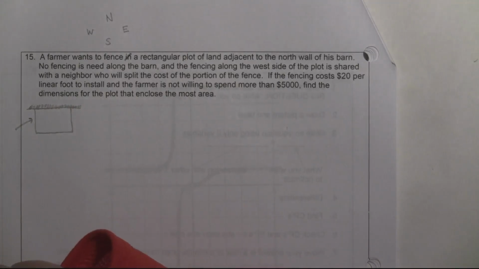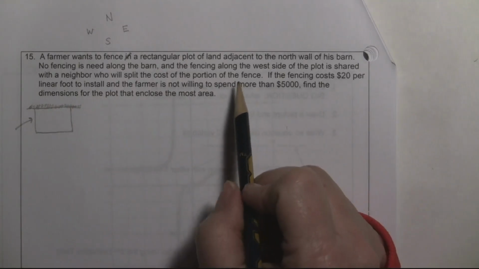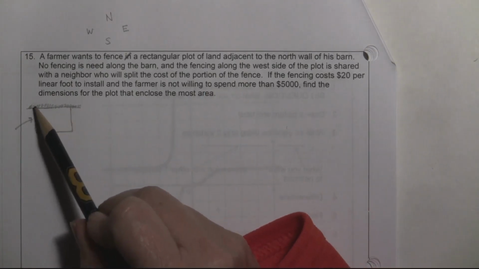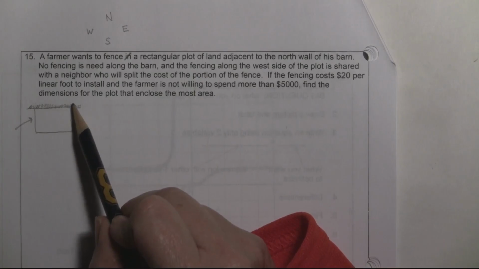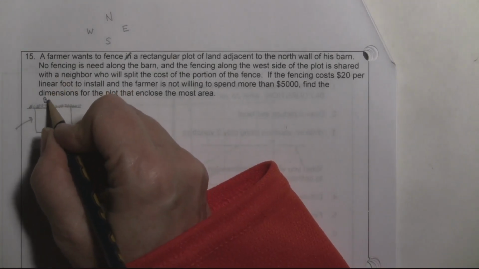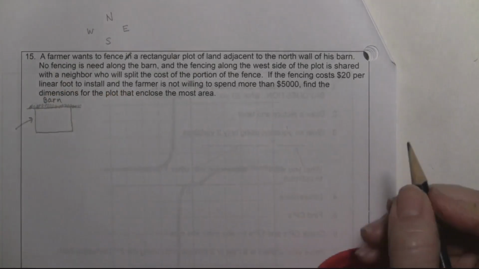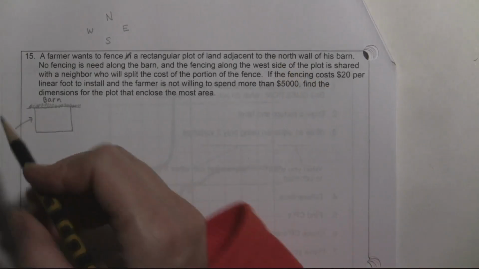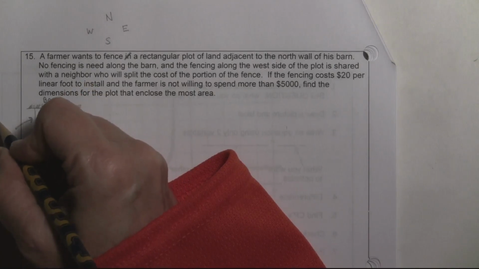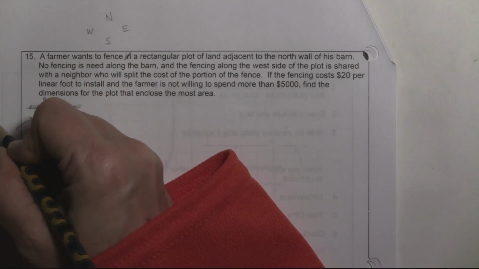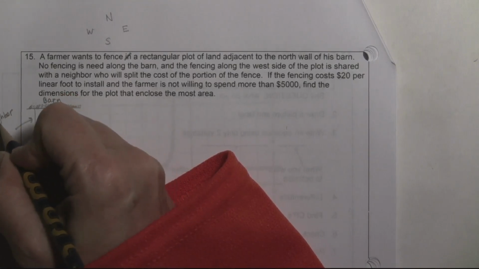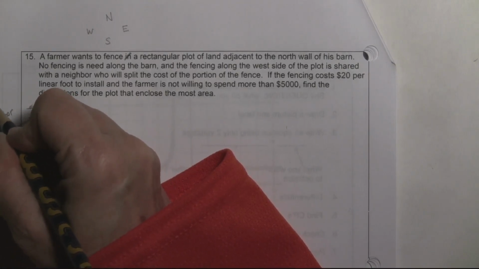I'm trying to list out everything I know and draw a picture of what I know. So there's going to be no fencing here because this is the barn. I can't draw barns. So there's the barn. And we've got the neighbor over here. For some reason, this neighbor has said that he's going to fence part of this for us, help us pay this. Helpful neighbor over here.